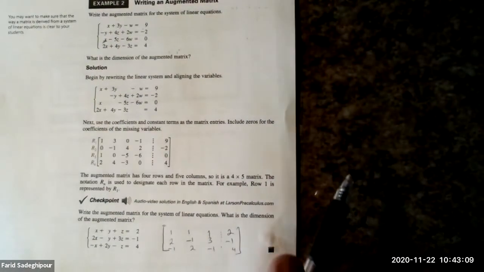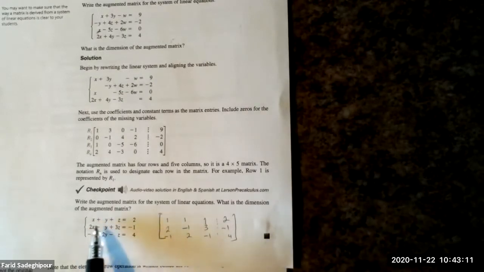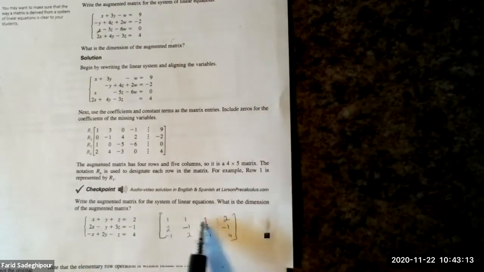Like this one, x is missing. You could put 0x, so what's the coefficient of x? 0, you put that here. That's how you write all the numbers. Like on this one, 1, 1, 1, 2. 2, -1, 3, -1. -1, 2, -1, 4.